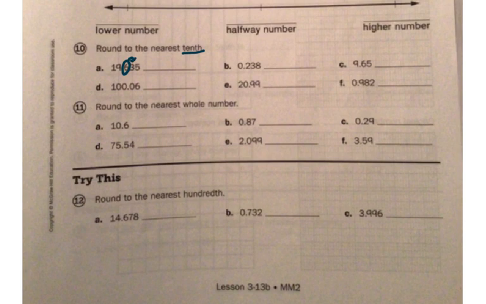We're going to say, to the neighbor, 5 or more, raise the score, 4 or less, let it rest. So we're going to keep everything before the circled number, the tenths place, the same. The 6, we look to the neighbor, it's 4 or less, so we're going to let the 6 rest. And everything after it turns to a 0.